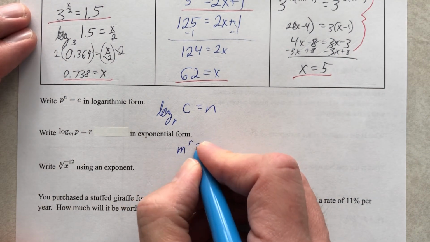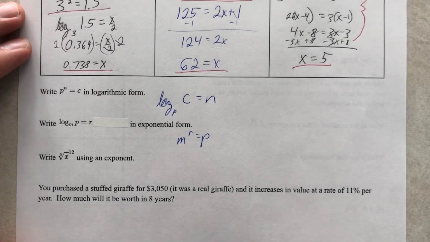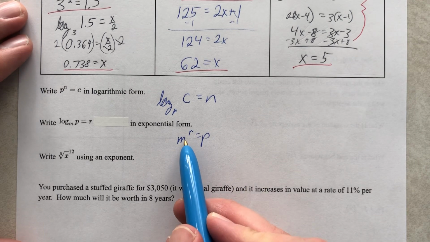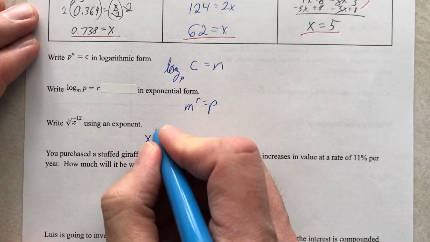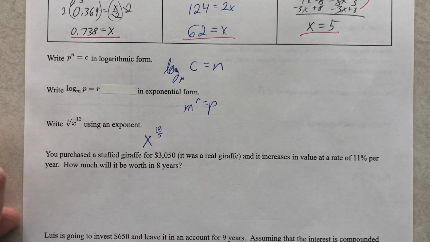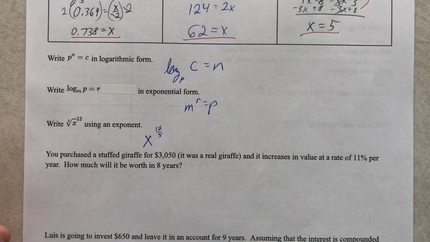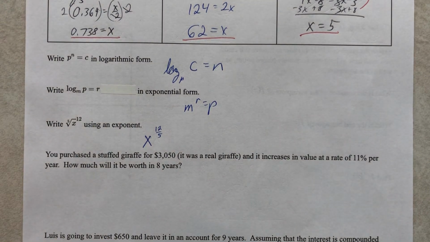All right, turn that log into an exponent. So m to the r equals p. When I graded this, I was looking to make sure all the letters were in the right place, and this one was like Mr. P. That's just kind of how I remembered it. And then x to the 12 over 5. You just need to know where the numbers go. It's a good thing to know in a situation like this. It really helps in simplifying. It did on the other version of the quiz, actually.